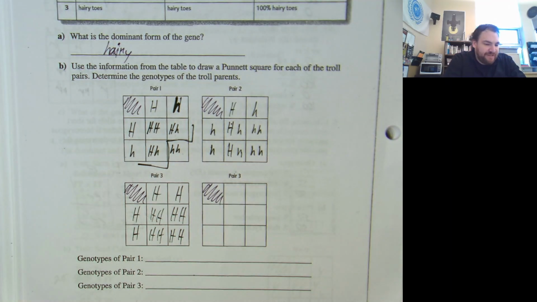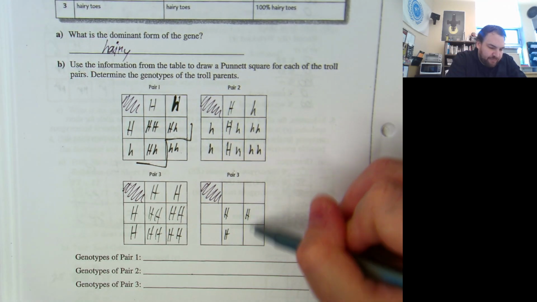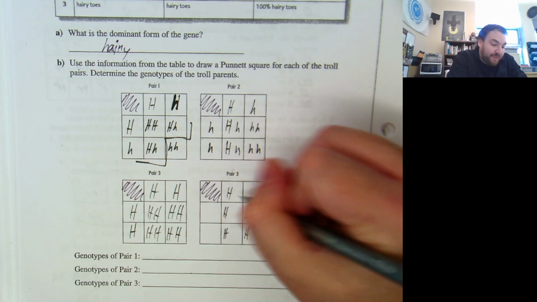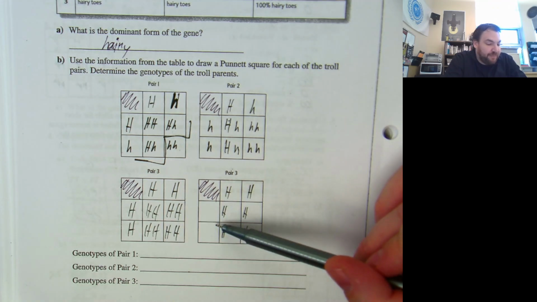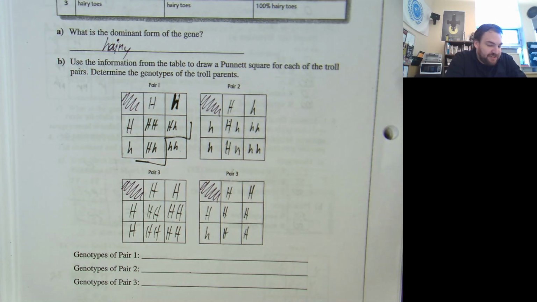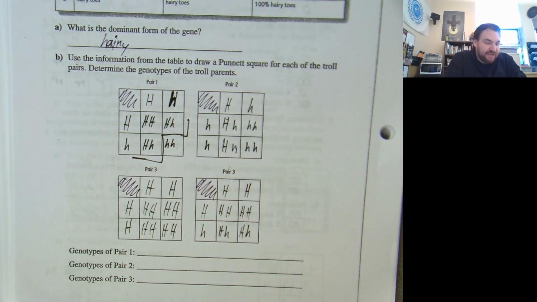But the other way for it to happen is if you get one big H everywhere, but we know that both parents have hairy toes. So one has to be full-on dominant, and the other could be full-on dominant, or the other one could be heterozygous. Because the heterozygous would give big H, and then big H, little h, big H, little h.